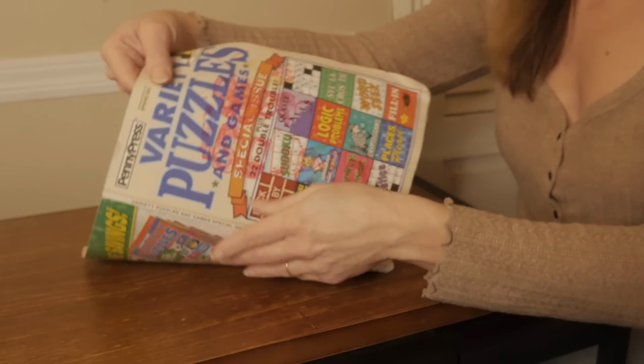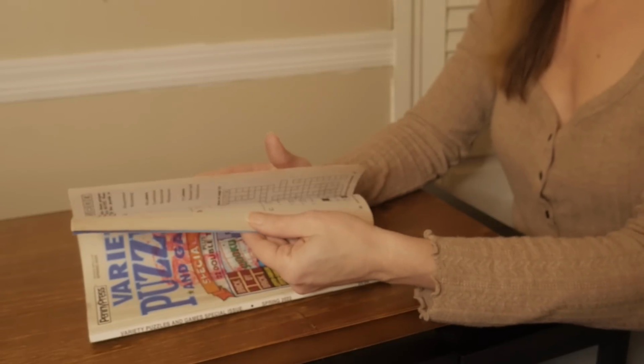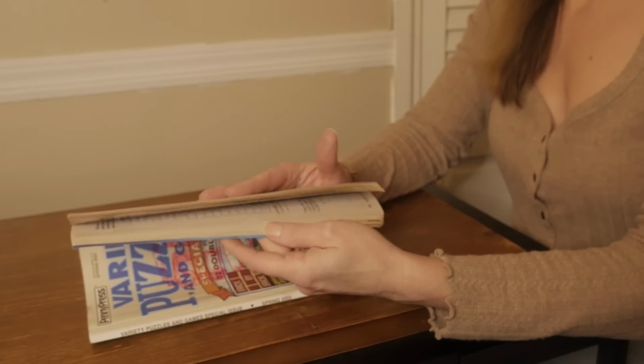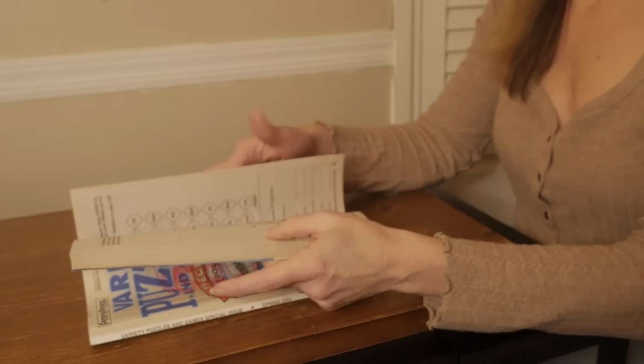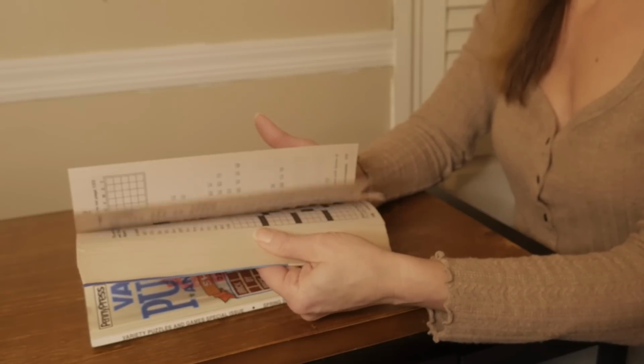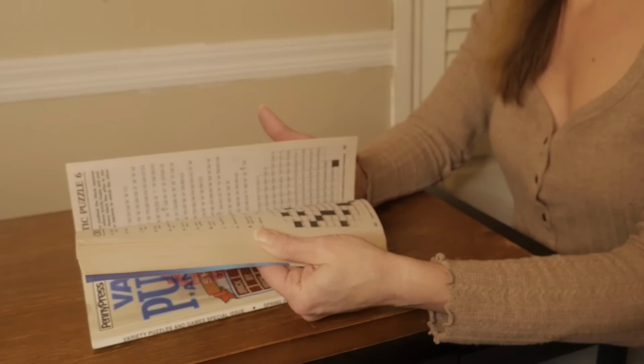Well, it looks like we looked at all of the different types of puzzles in here. Seems like they're all just different versions of the same game from here on out.